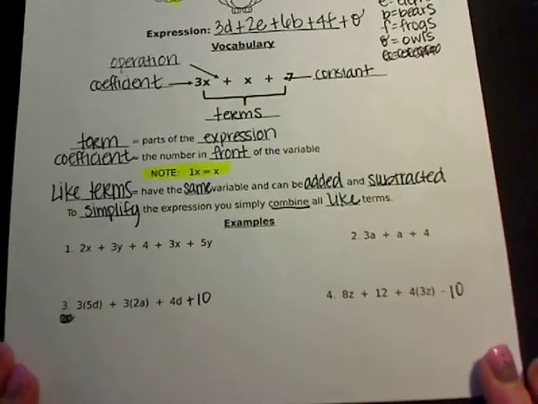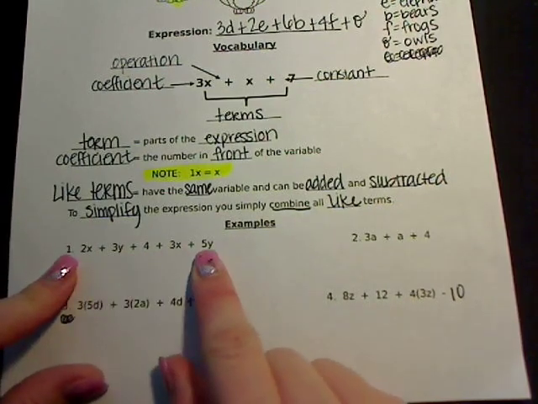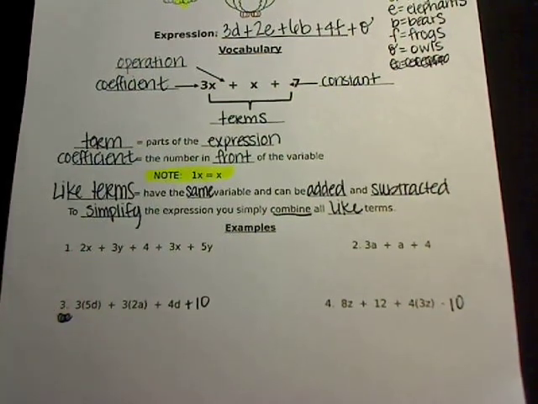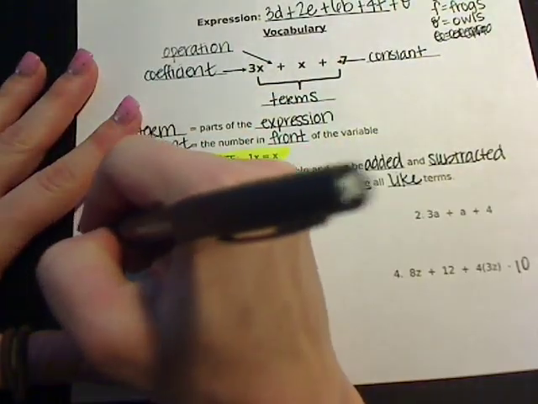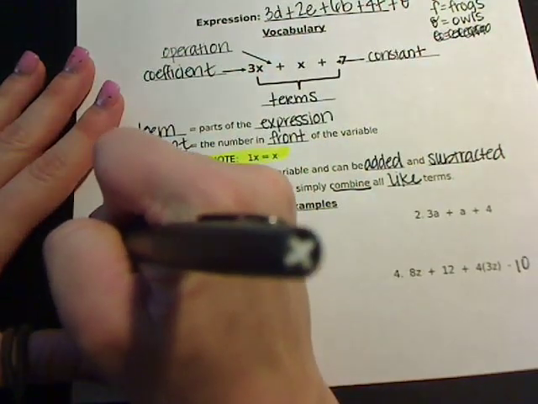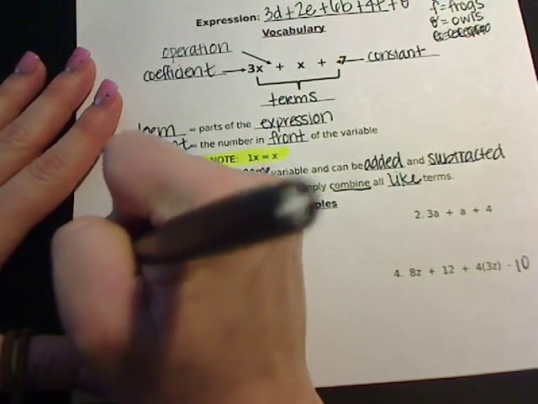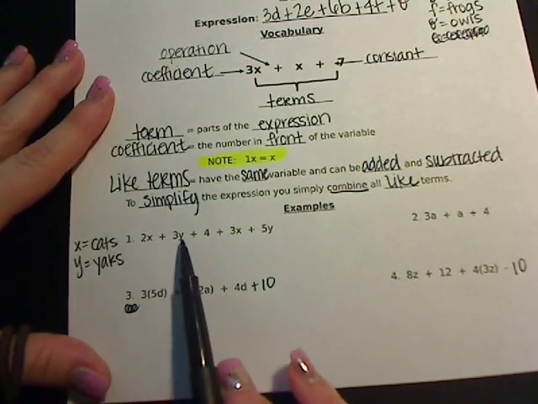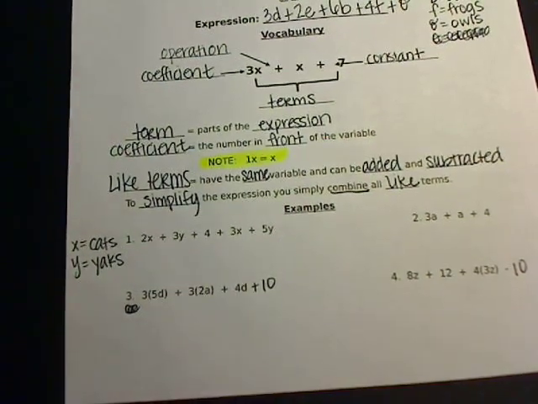All right. So here, what I like to do is assign all of my variables or my letters animals, because to me, animals are easier to group together. So let's say that X is going to stand for, I don't know, cats, and Y can stand for yaks. All right, so X will be cats and Y will be yaks, and I don't see any other variables here, so I'm going to leave it at that.